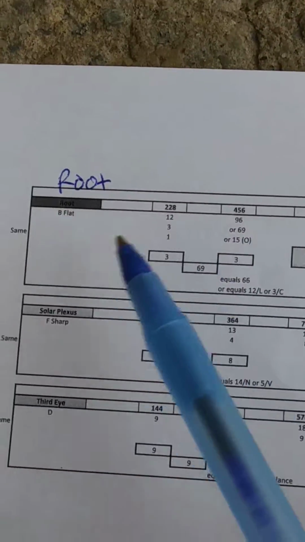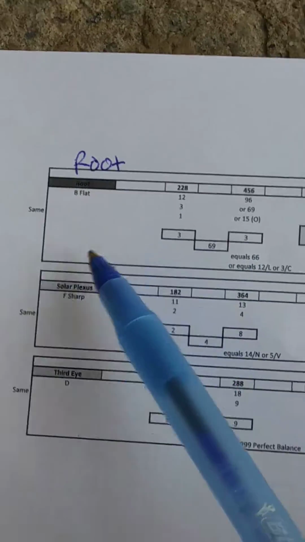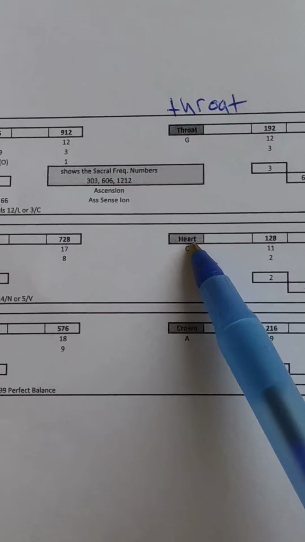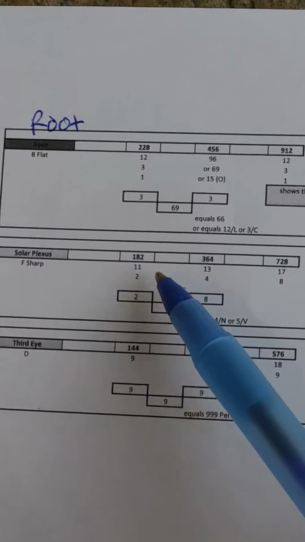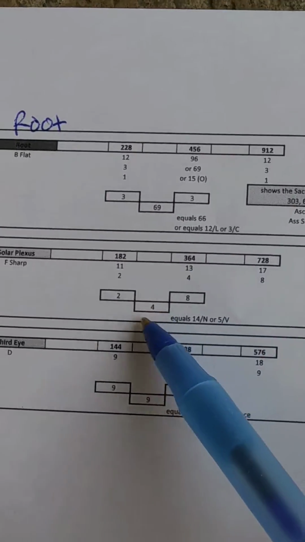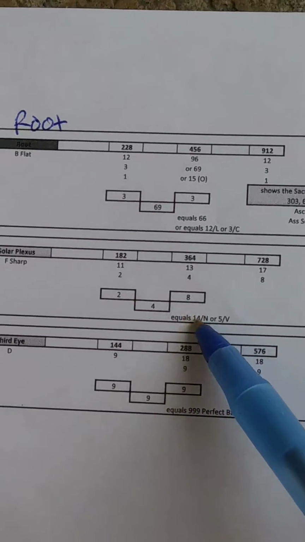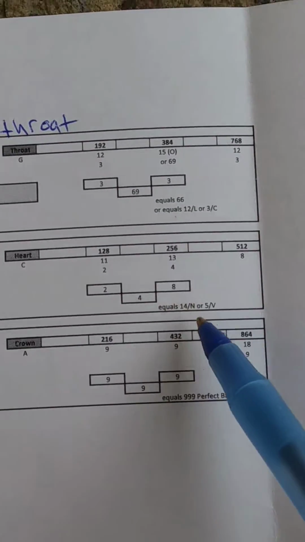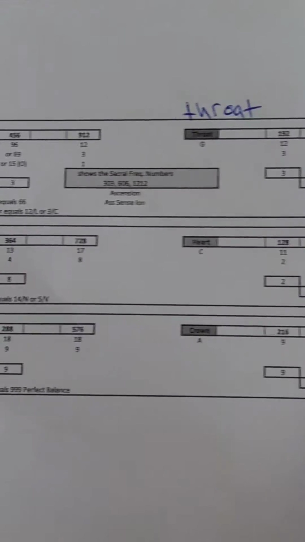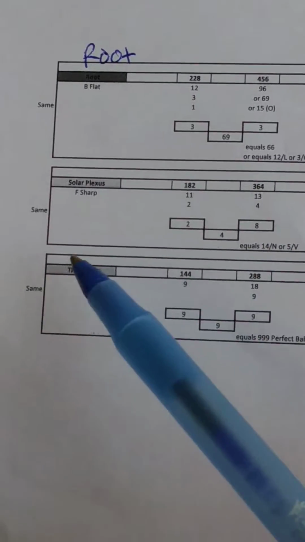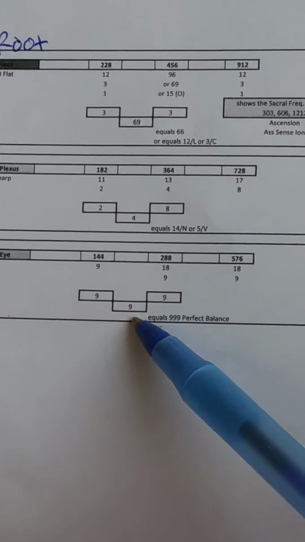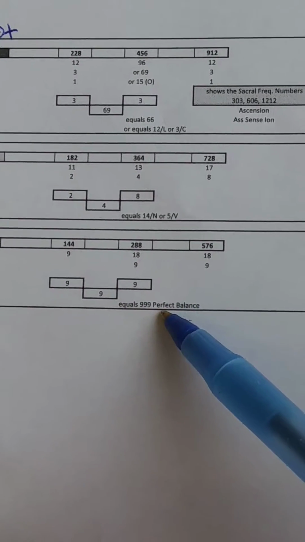So after the root, we'll skip the sacral right now, because the root and the throat are the same. The solar plexus and the heart are the same. And go figure, right? Their numbers both break out to this fly speck, 248. You know what I'm saying? And then the last one, the third eye and the crown, are exactly the same too. These two are perfectly balanced. They both break down to 3 9s. You know, perfect balance.